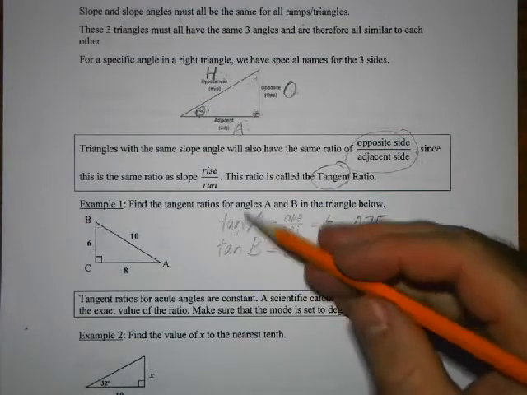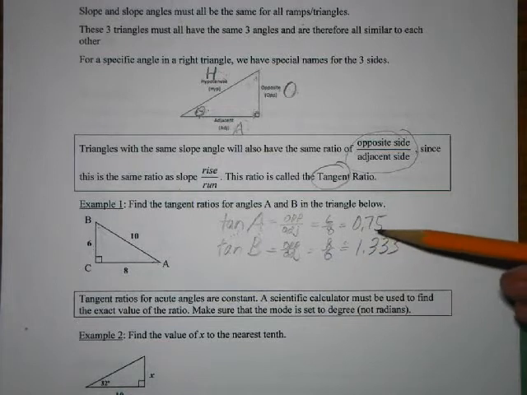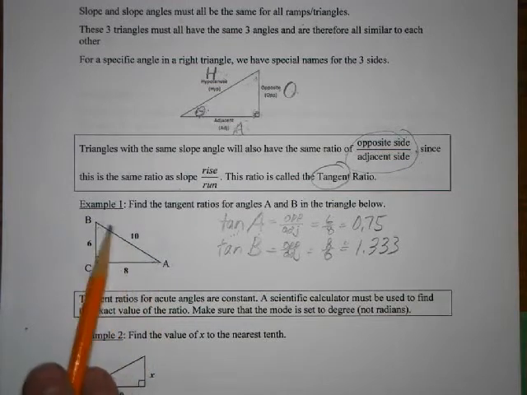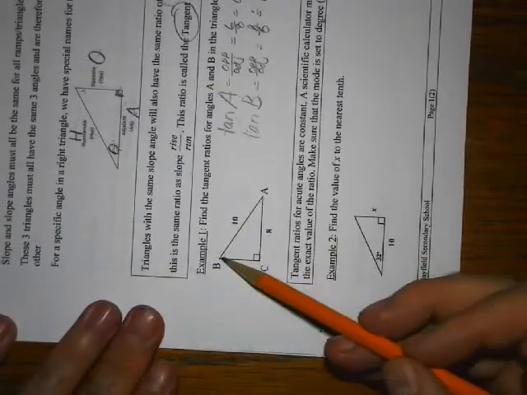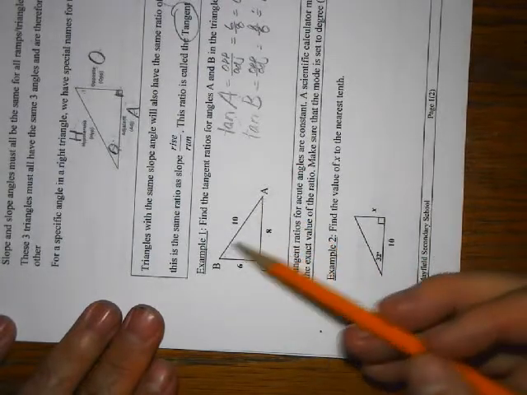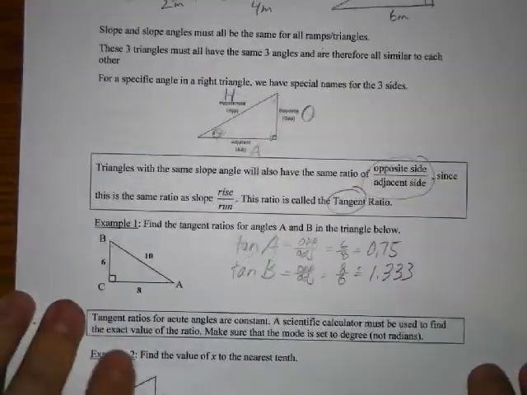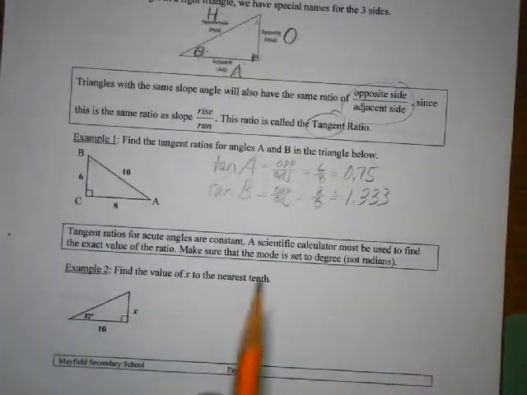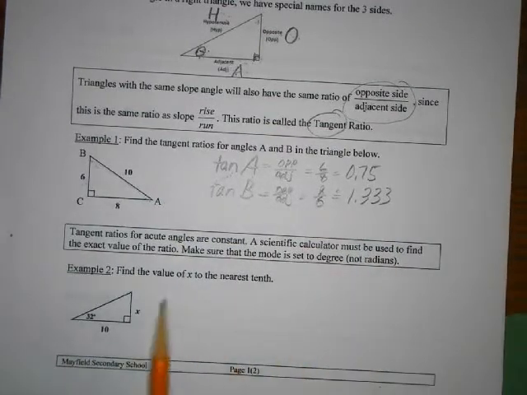And remember, the tangent ratio represents the slope, rise over run. So you could basically say the slope of this line is 3/4 or 0.75. And if you looked at it from this perspective, the slope of this angle is 1.33, which makes sense. This is steeper than angle A. So angle B is going to be bigger. You can tell that just by looking at it. Okay, now we're going to start using this to get more interesting information about the triangle, including the sides and the angles.